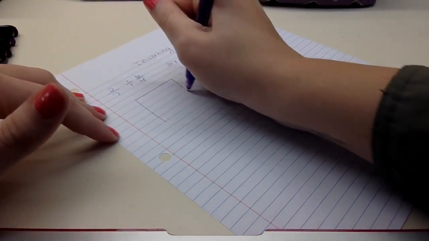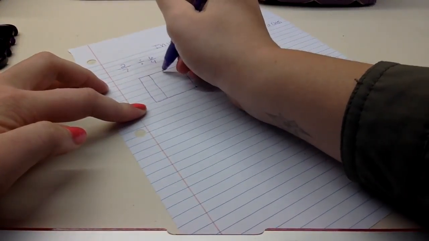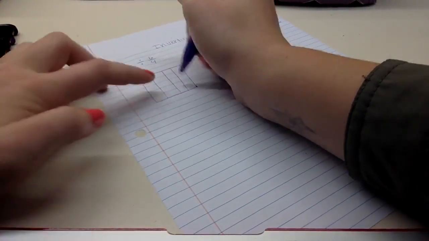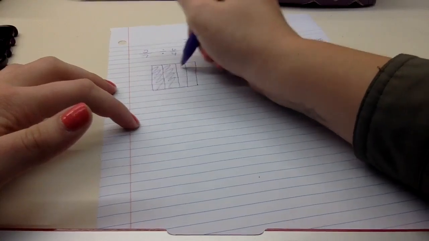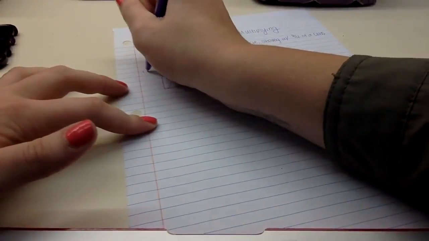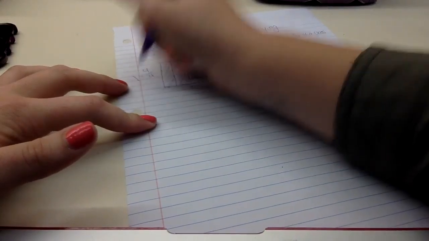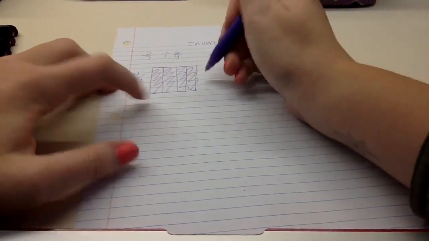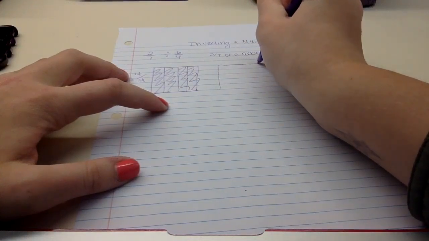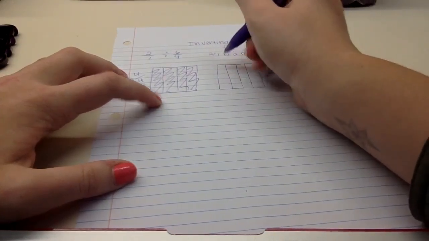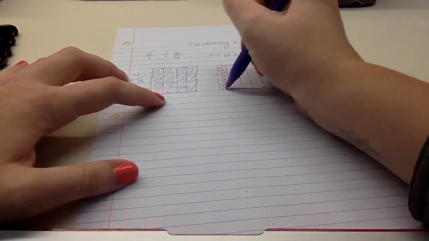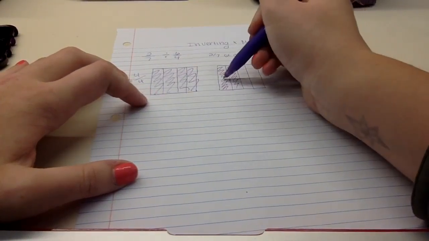Because it's an irregular or improper fraction, 6 divided by 4, we know that we're going to have one full class. So we have 4, and we're going to shade that because this equals 1. But that's only 4, and we need 6. So we're going to draw another 4. But this time, we're only going to shade 2. So 4, 5, 6.